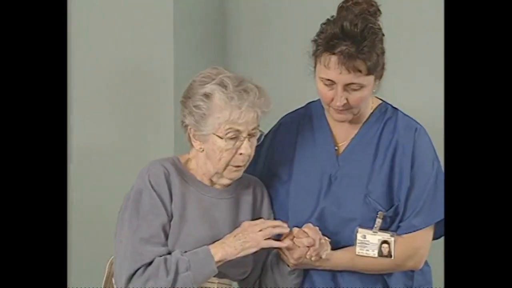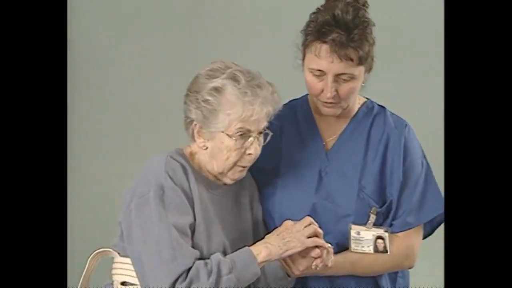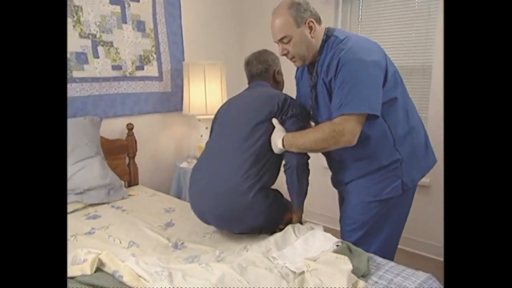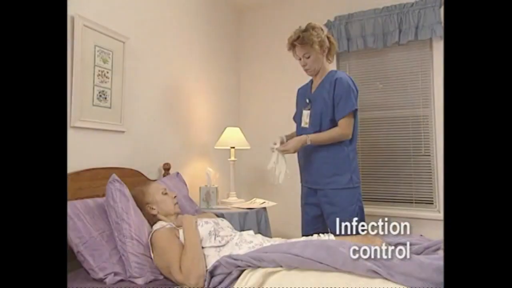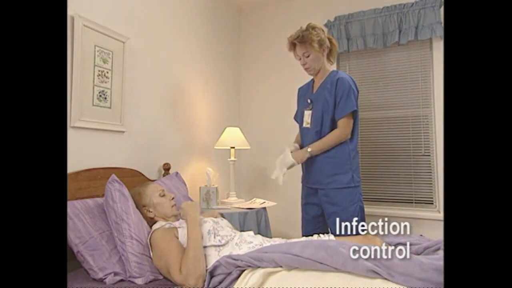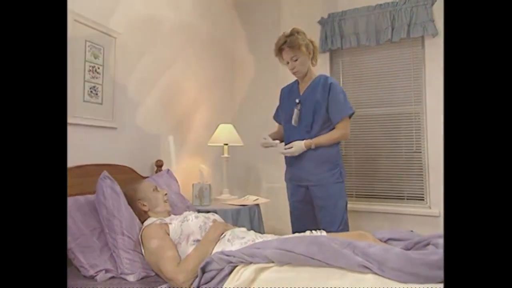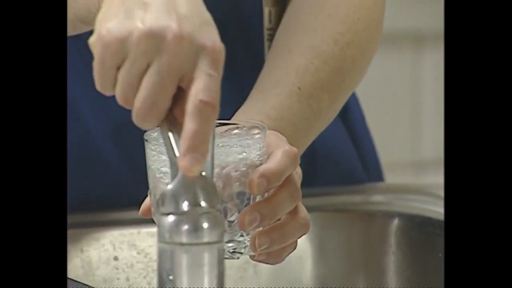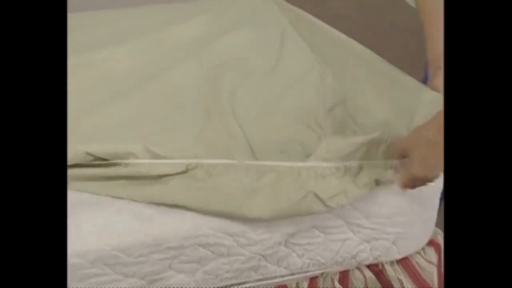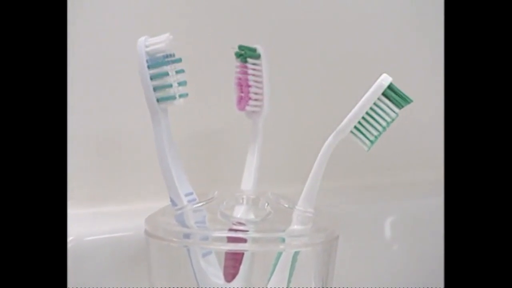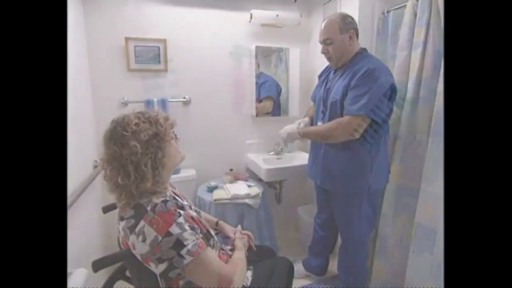It is very important to keep germs from spreading to people and objects. The procedures used for this are called infection control. You are probably familiar with some standard infection control procedures from your own experiences. Not drinking from a glass someone else has used. Changing bed linens when someone new is going to sleep in the bed. Using a different washcloth and toothbrush for each member of the family.